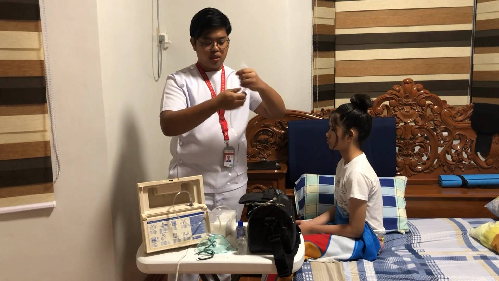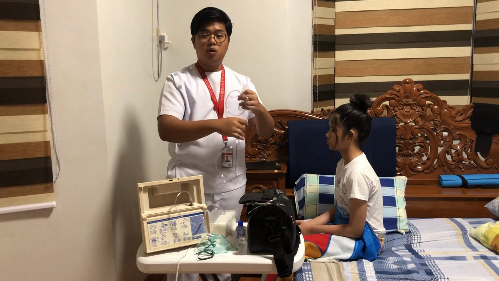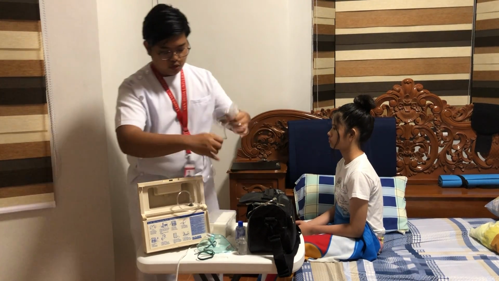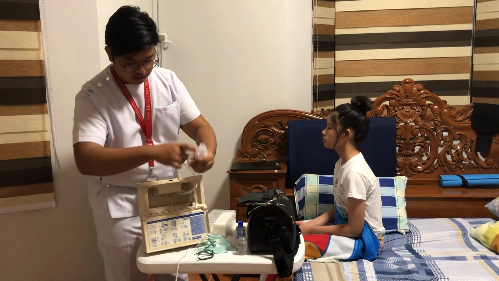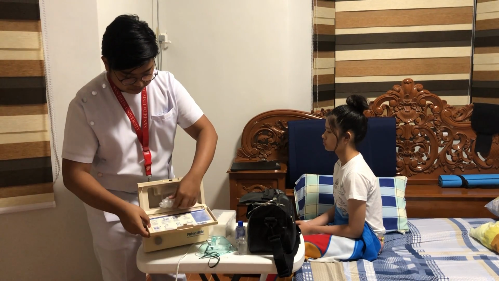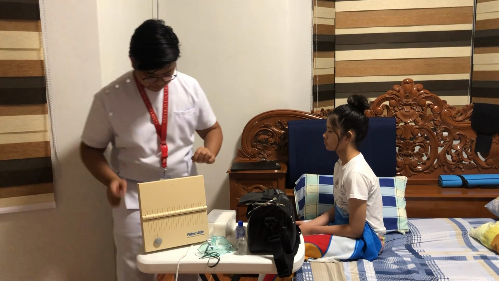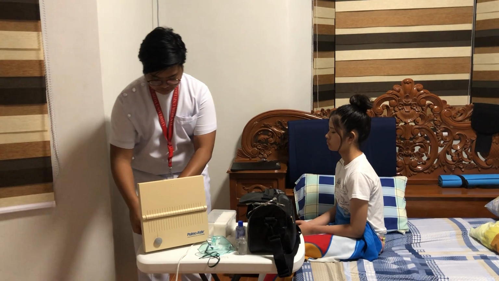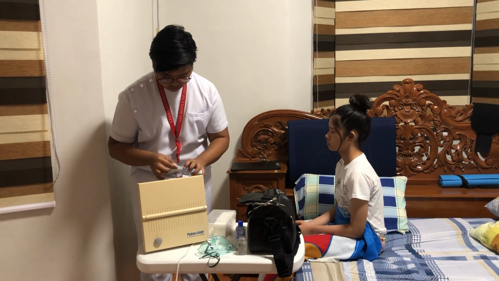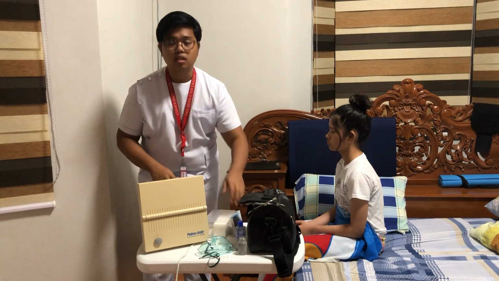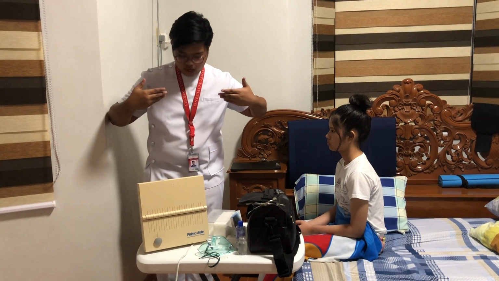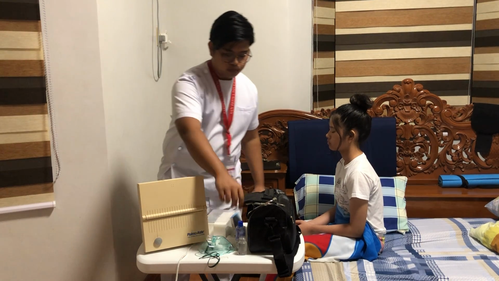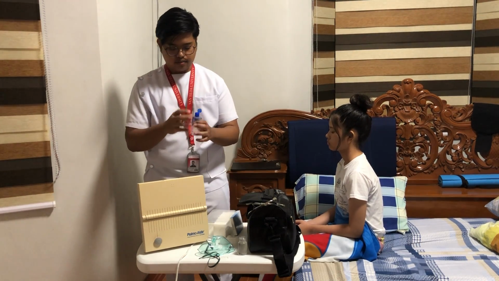And then after doing so, we're going to dispose of all of the waste appropriately, since we have our trash bin here on our side. So dispose. And then after disposing, we need to remove and discard our personal protective equipment. And then again, we need to perform hand hygiene.